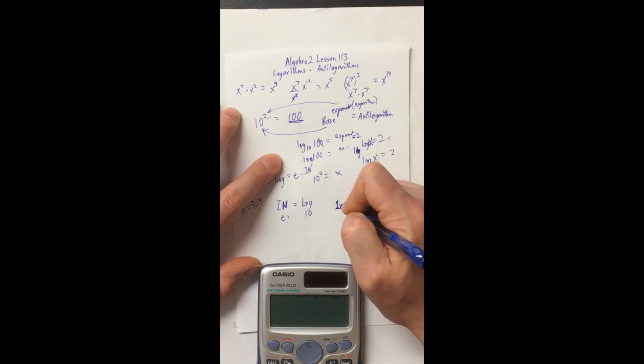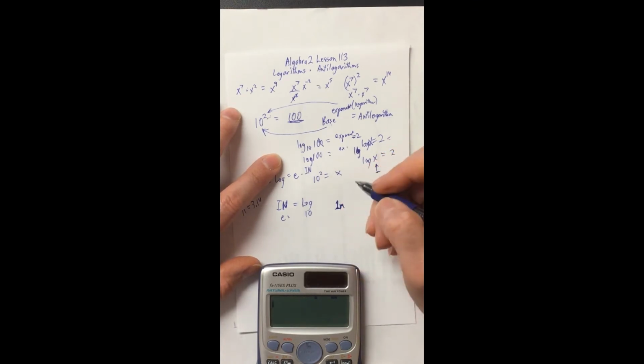And if we were trying to find the natural logarithm of our number 105, our 105 is going to be our anti-logarithm.